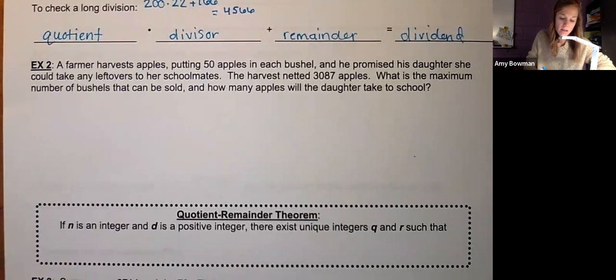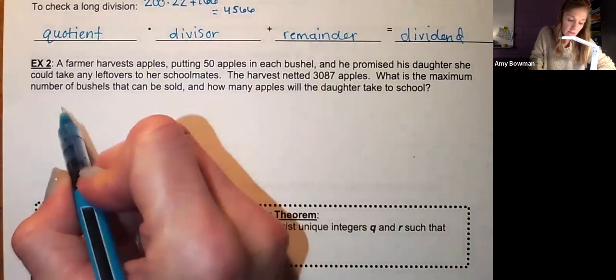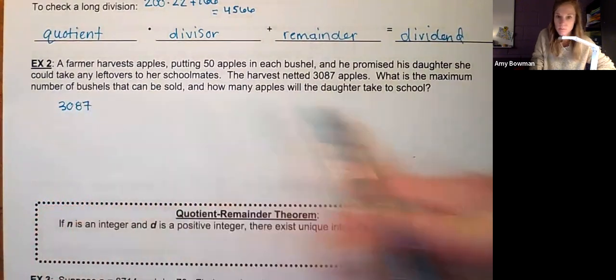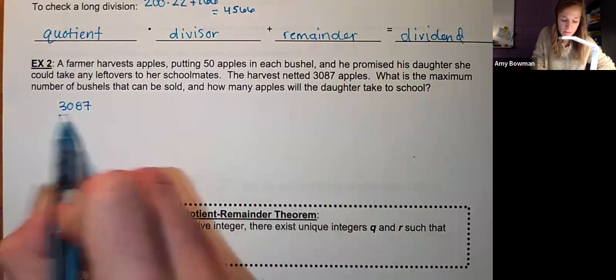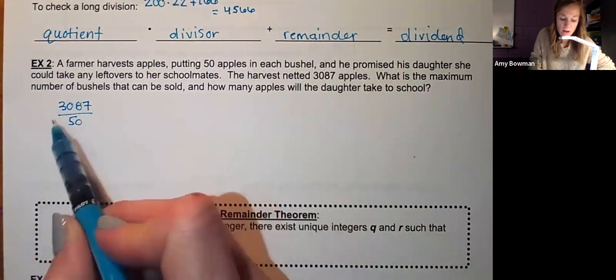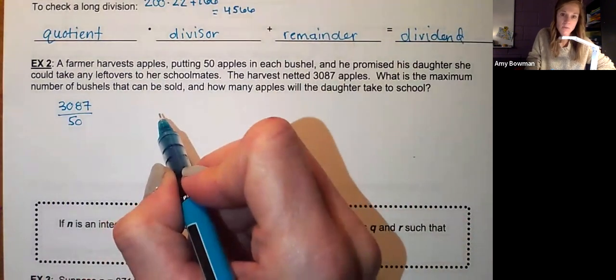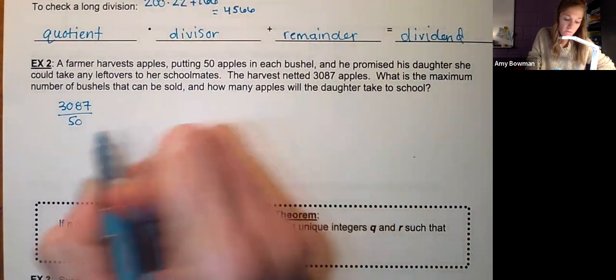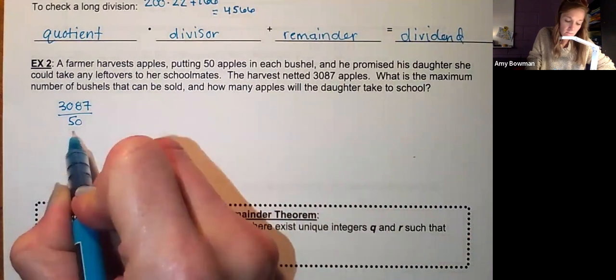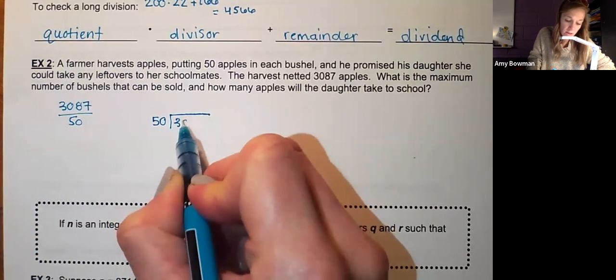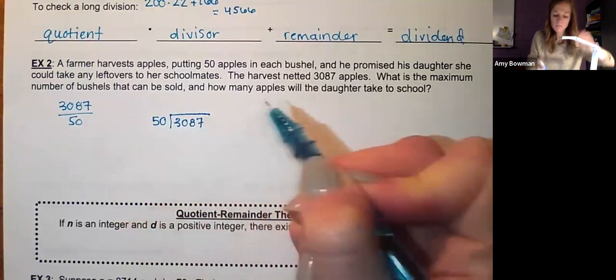So if they harvested 3,087 and they use bushels of 50 apples, basically we're seeing how many bushels that will consist of and how many will be left over for the daughter. So the setup for the long division: 50 is the divisor, and I'm seeing how many times that goes into 3,087.